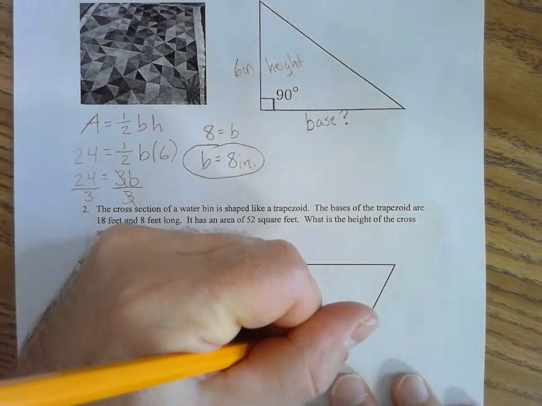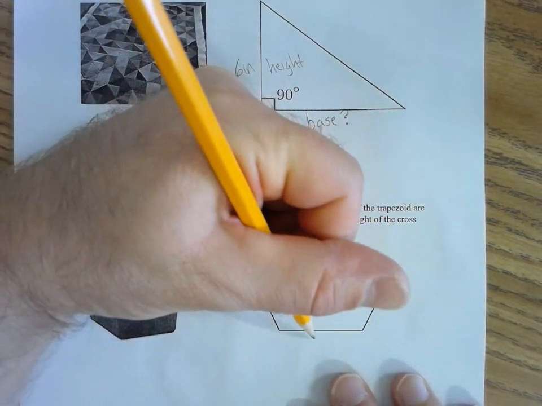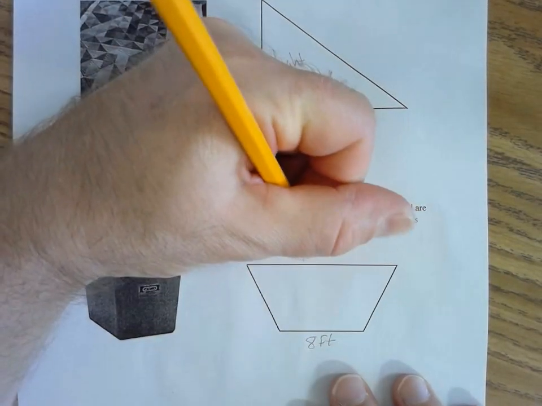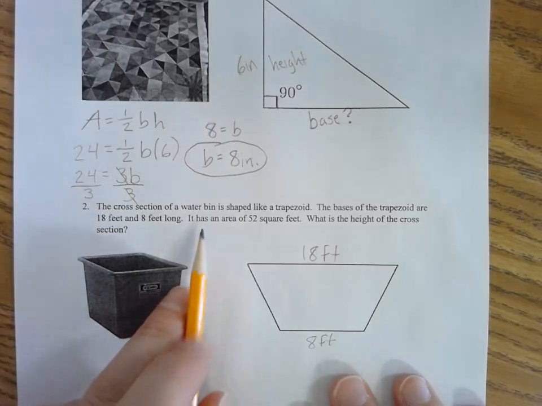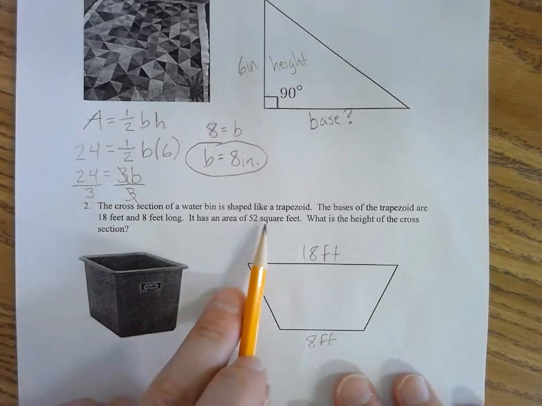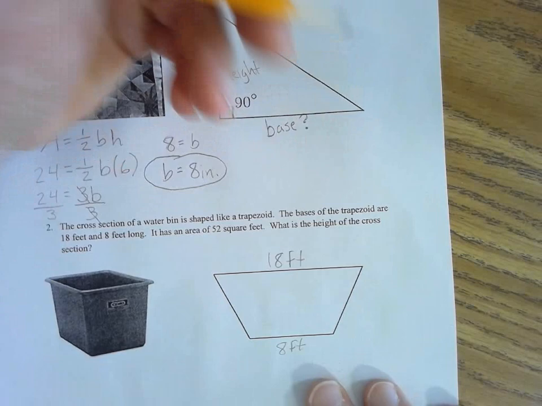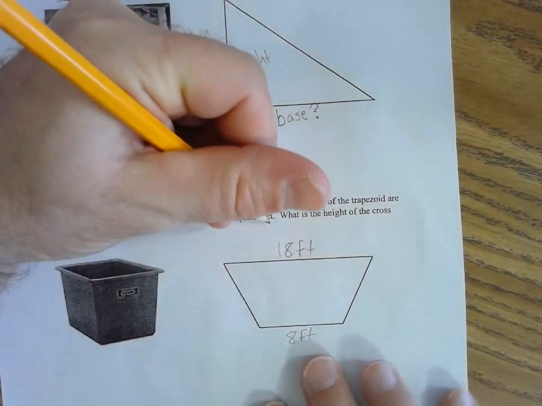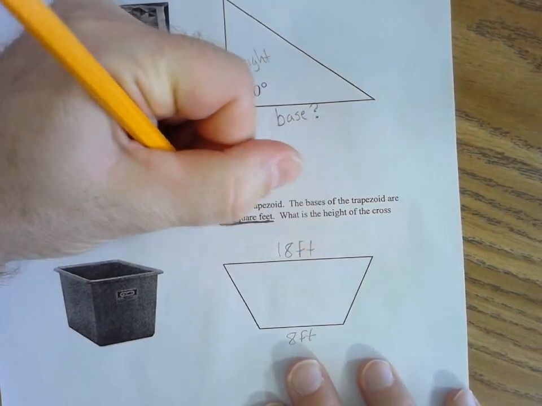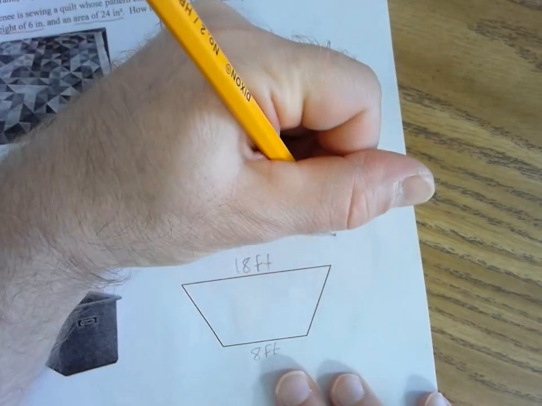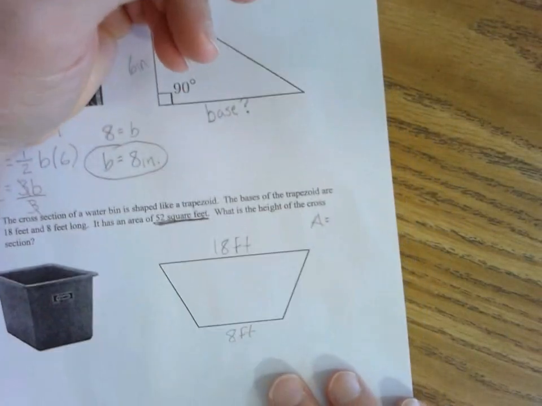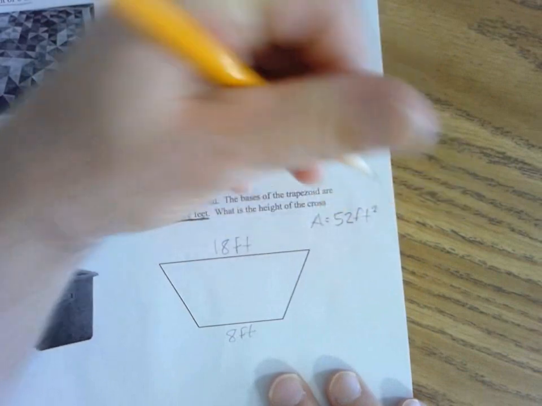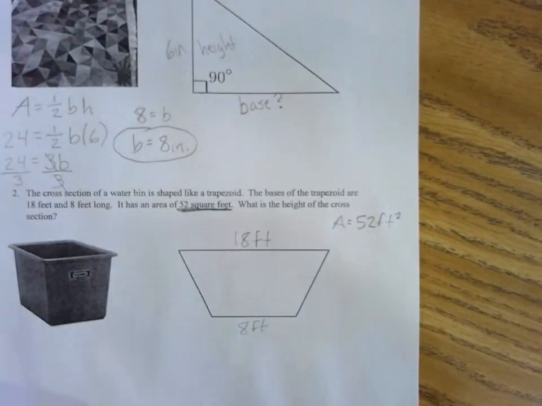So the short side of the base is 8 feet, and the other one is 18 feet. Okay? It's telling you it has an area of 52 square feet. So off to the side here, and we could have done that for the triangle one as well, or you could underline it in the question, okay? 52 square feet area. So over here, if I want, I could put A is equal to 52 feet squared. That's how you write area for that.